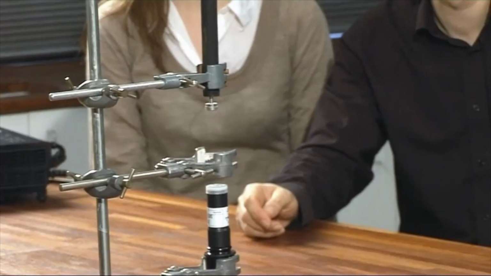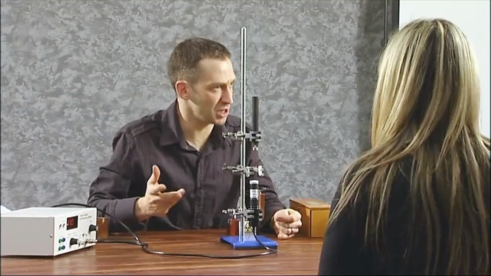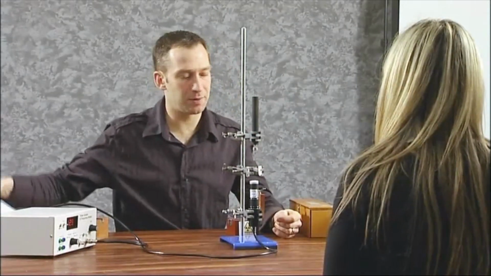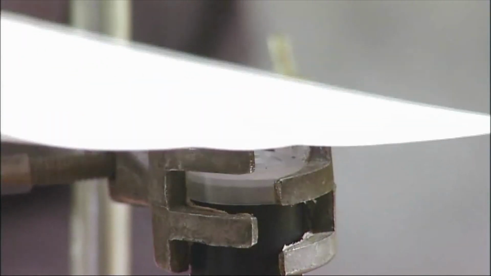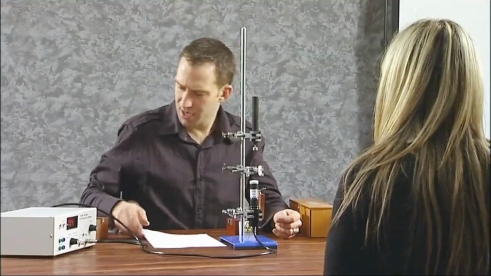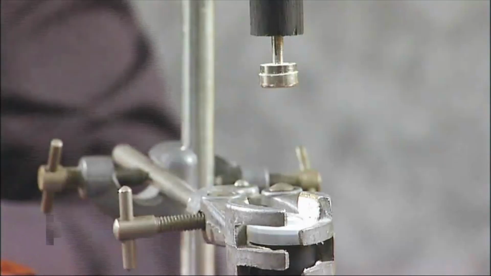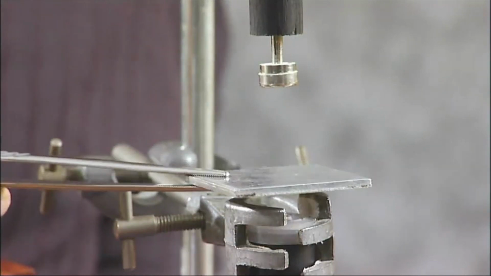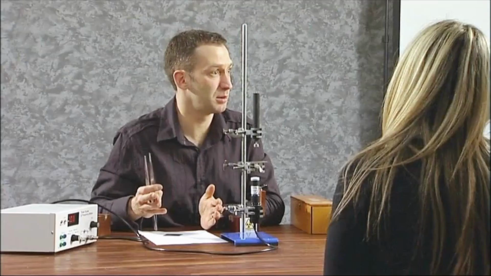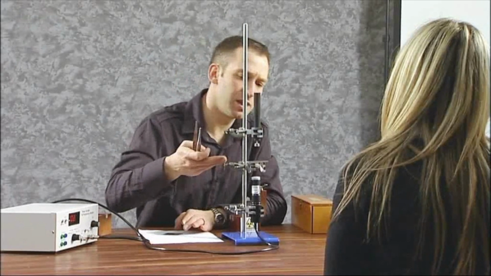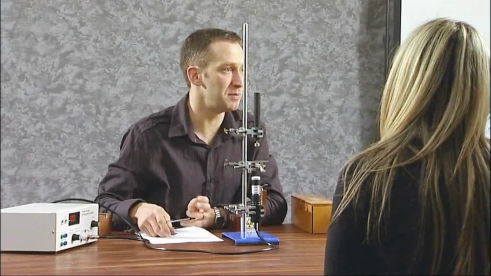The first thing to do is to show that, unlike the alpha particles which are stopped by paper, the beta particles aren't. So putting a piece of paper in makes no difference at all. However, if I bring a piece of aluminium in, we can hear that the beta particles are completely stopped, because the range of beta particles is a few millimetres of aluminium.